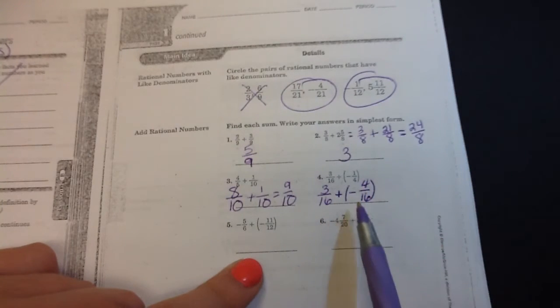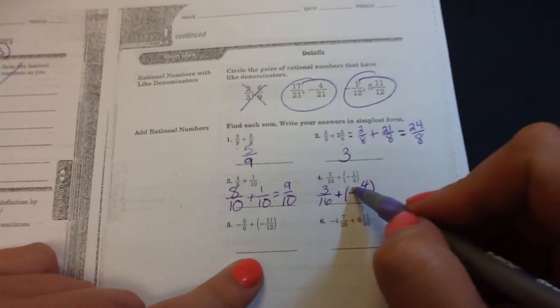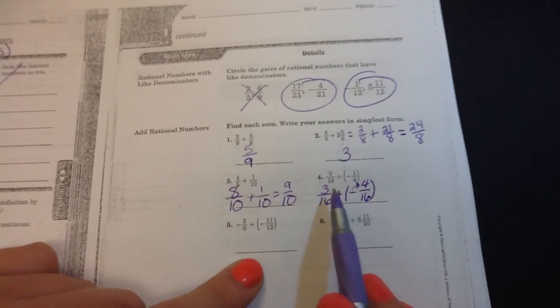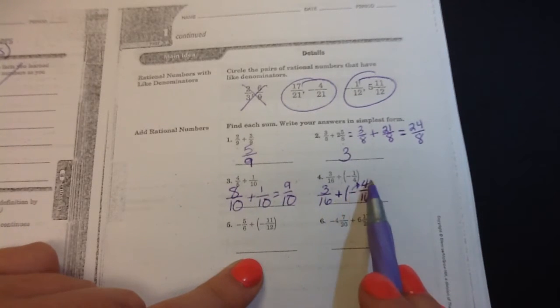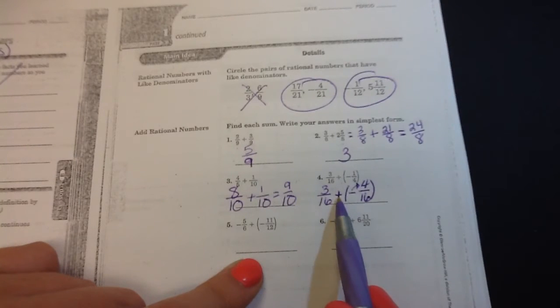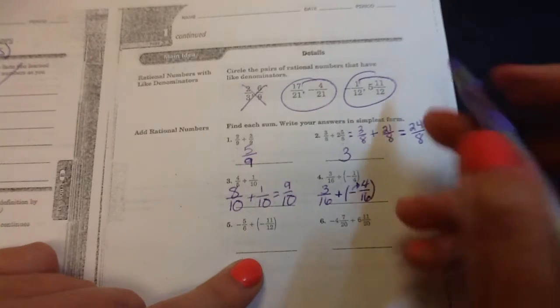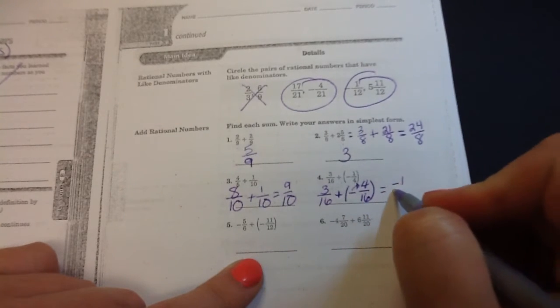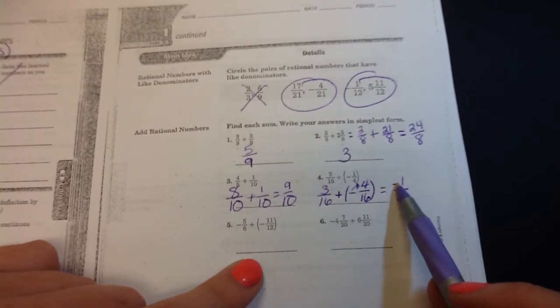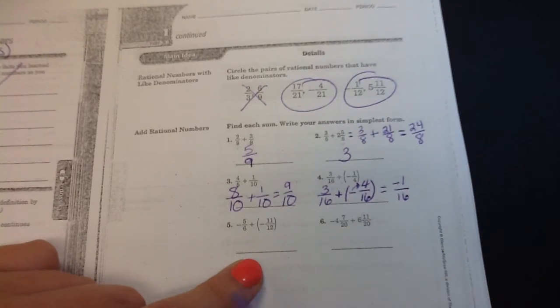Now with negative fractions, you can kind of pair that negative up in the numerator. So you can think about this as 3/16 plus negative 4/16. It means the same thing. So you do 3 plus negative 4, which gives you negative 1, and it's all over 16. So it's okay to have the negative up in the numerator, okay, or out in front, either one.